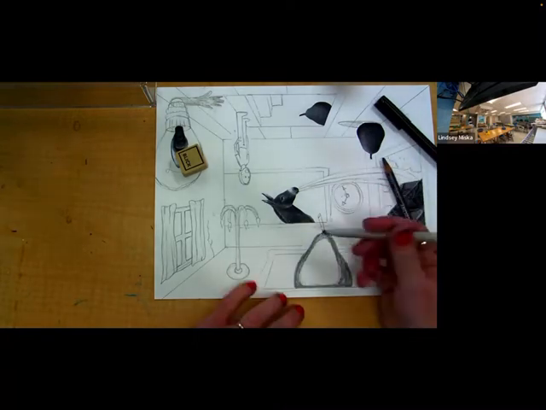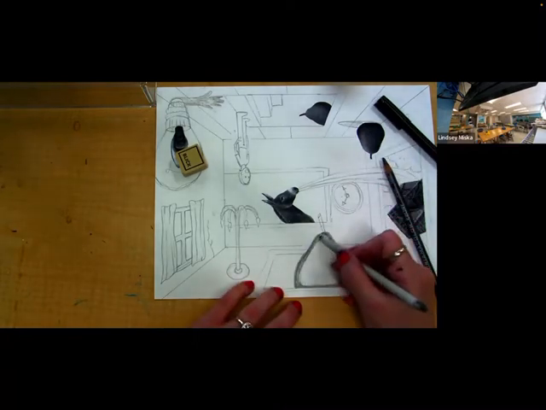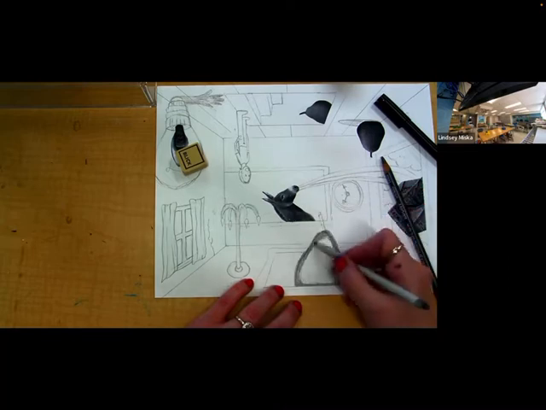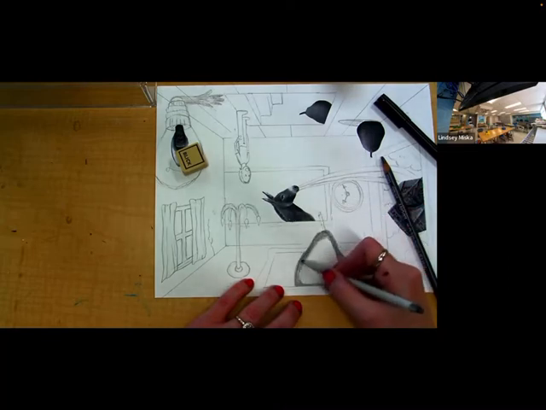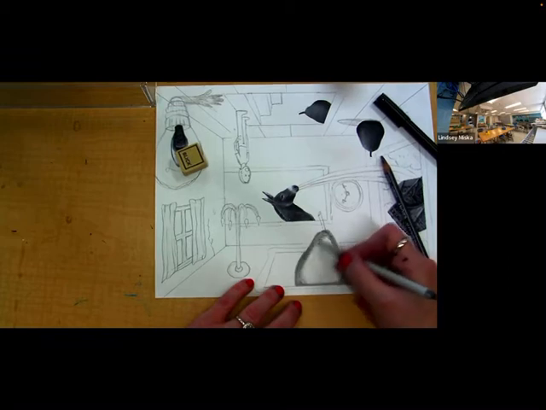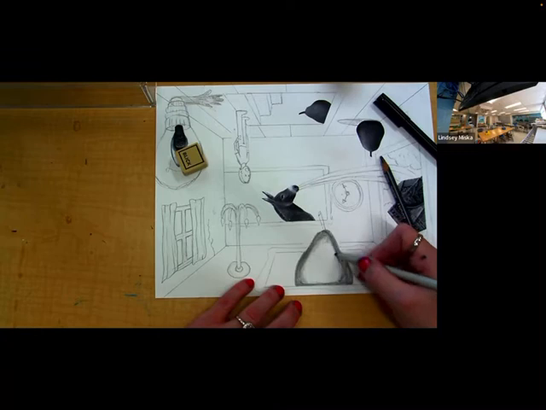Next, I'm going to use my blending stump. This is going to get me the lighter gray tones, and it's also going to smooth out my shading, because even though I tried to be really smooth with my shading, it's natural to have some line work, and the blending stump helps prevent that. It's sort of like if you've ever blended with your finger before, it's the same idea. It's just in a pencil form.